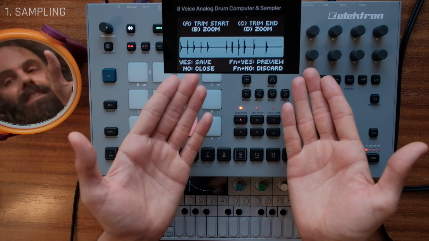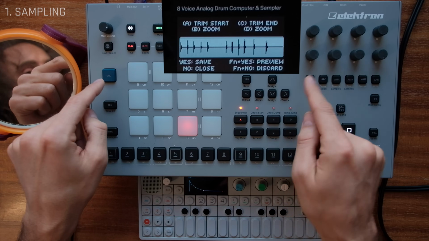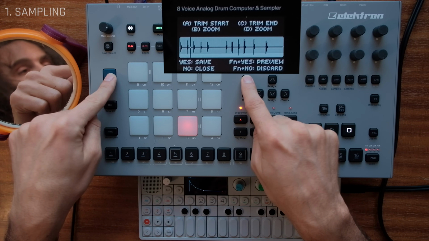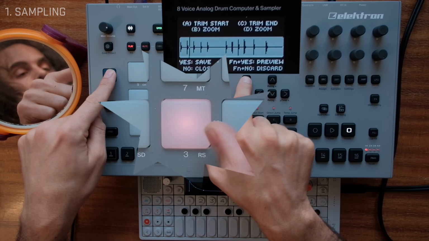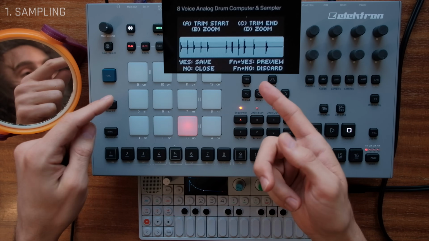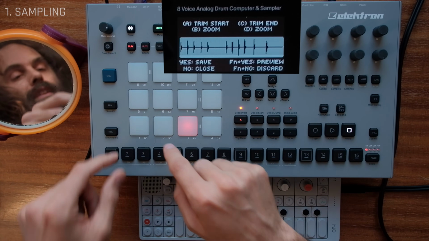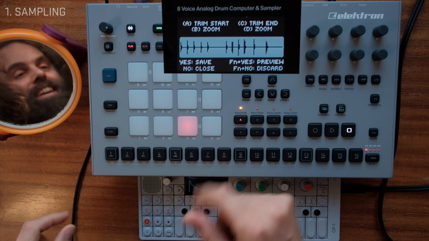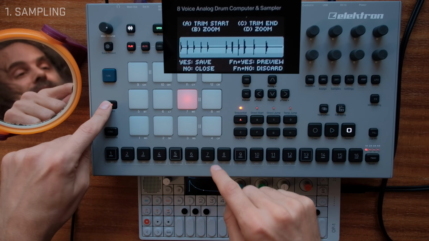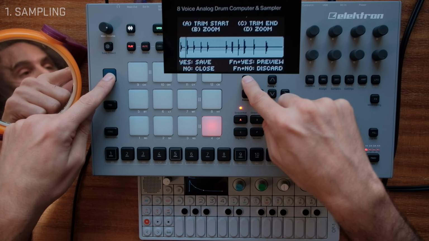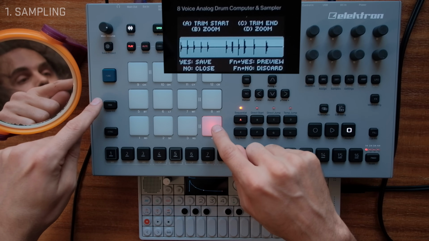Okay, here we are. This is the sample buffer, and if we want to just preview what we just recorded, function and yes. And if you notice, this is flashing with the amplitude. What that means is that this sound is actually being played back through the active track. Select another pad, function and yes to preview the recording buffer, and we can see that it's being played through here now.